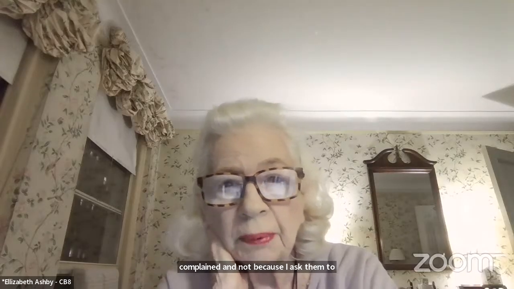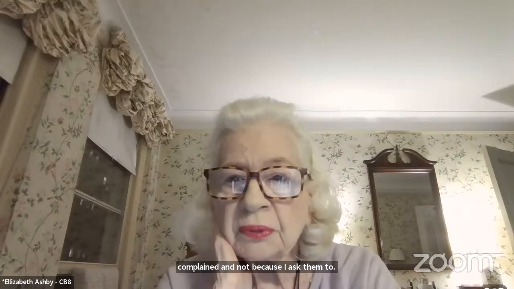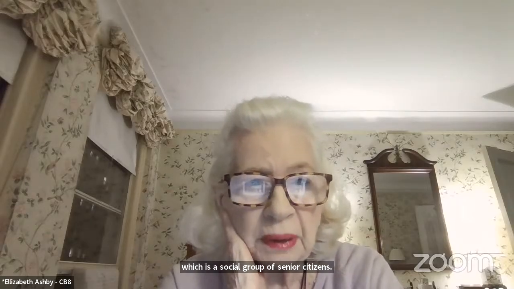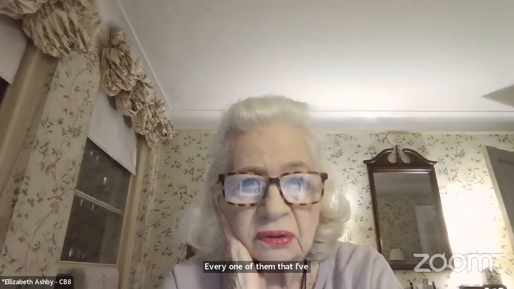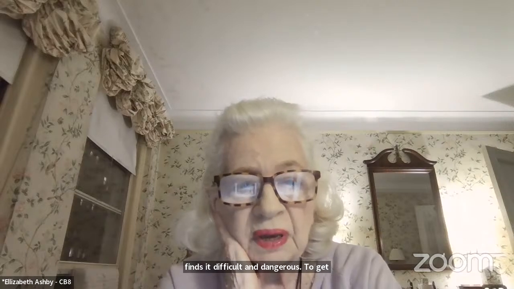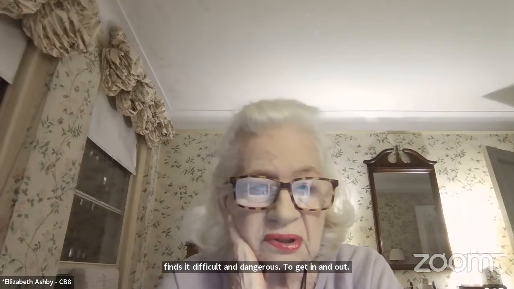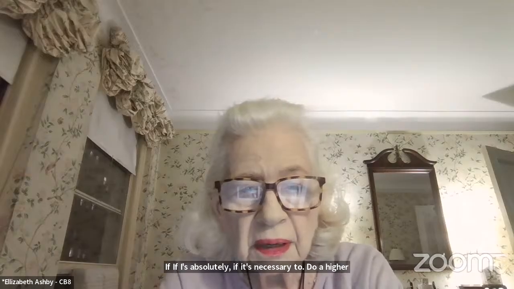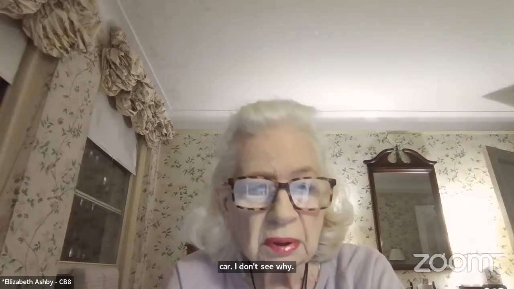And I belong to something called Carnegie Hill Village, which is a social group of senior citizens. Every one of them that I've seen complains about this, finds it difficult and dangerous to get in and out. If it's necessary to do a higher car, I don't see why they can't rearrange it.